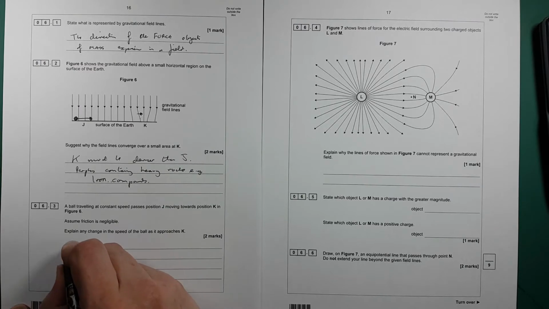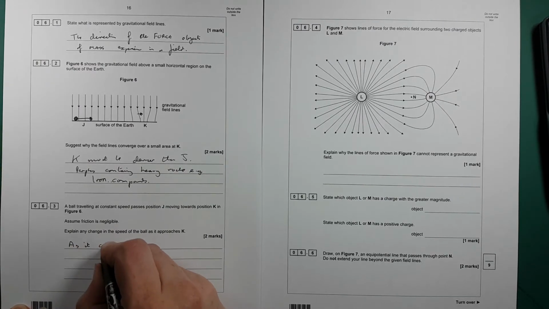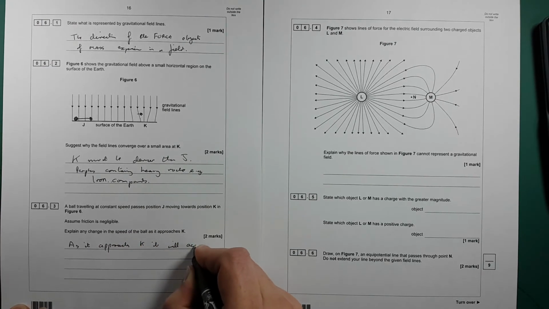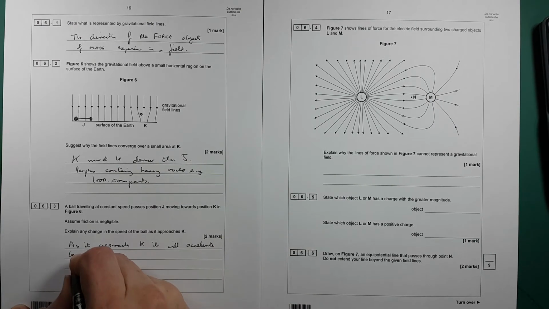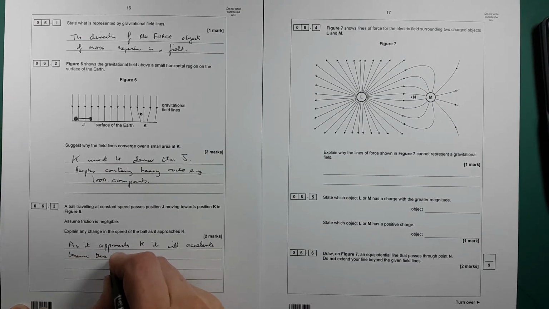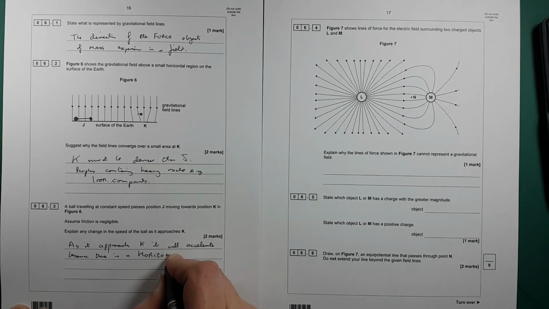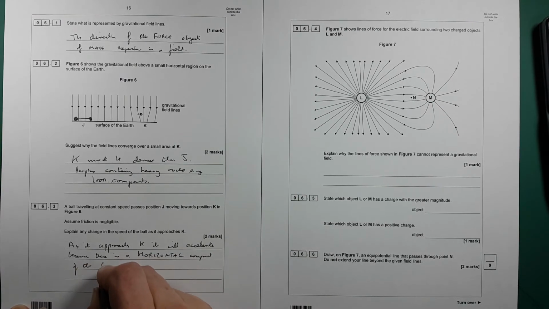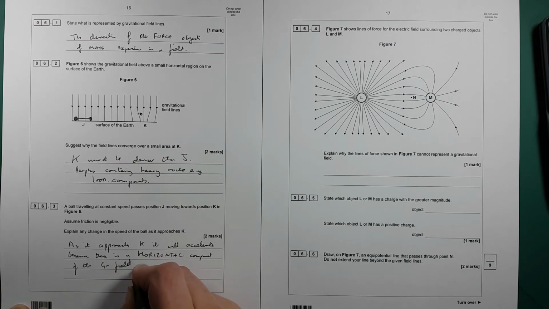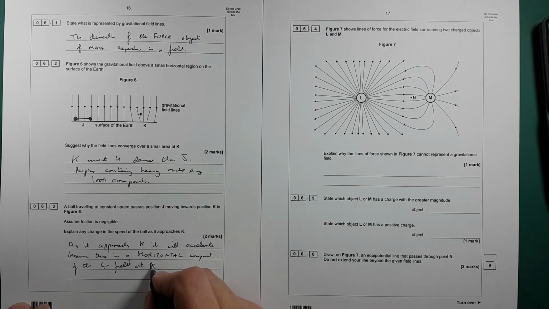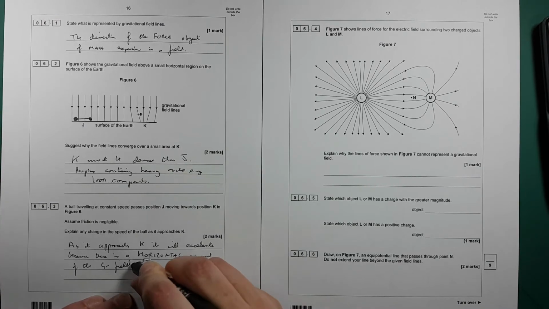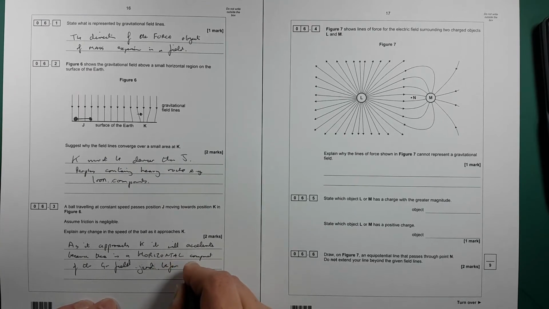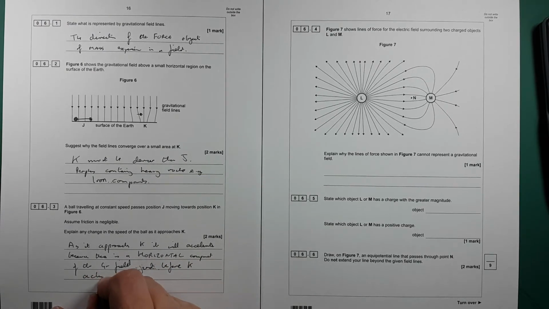So as it approaches K, it will accelerate because there is a horizontal component of the G field, not at K, just before K, acting right.